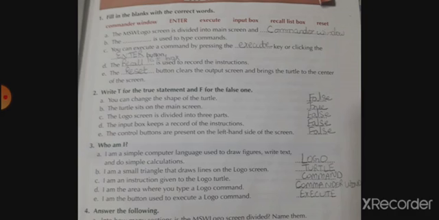Question number 2. Write true or false. A. You can change the shape of the turtle. No, we can't change the shape of the turtle, so it will be false. B. The turtle sits on the main screen. Yes, true. C. The logo screen is divided into 3 parts. False, it is divided into 2 parts.